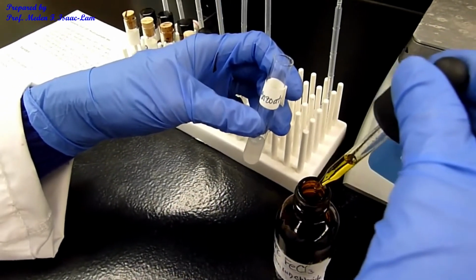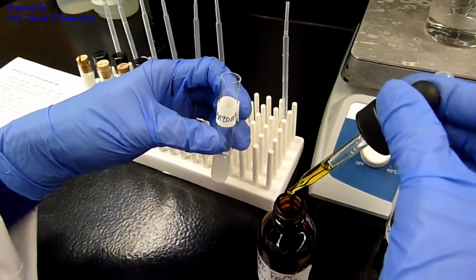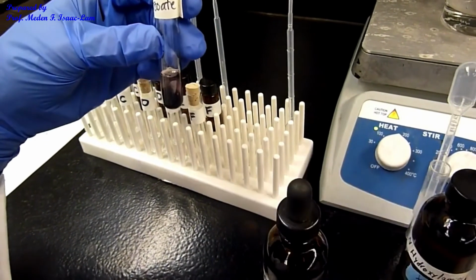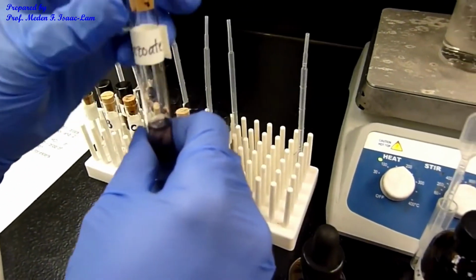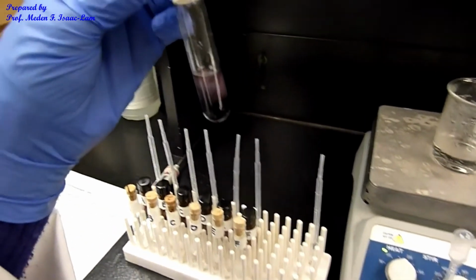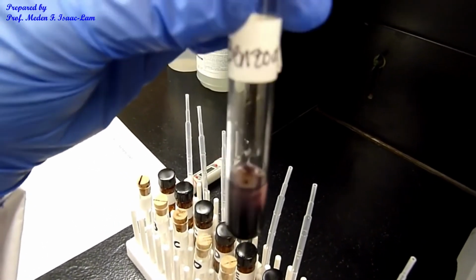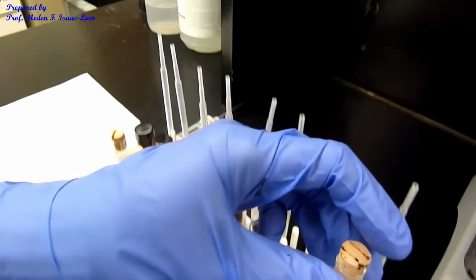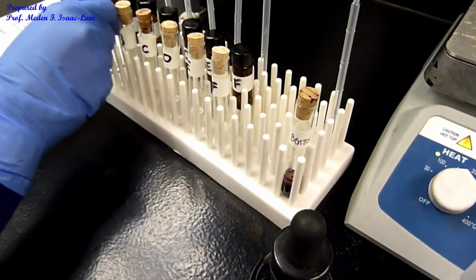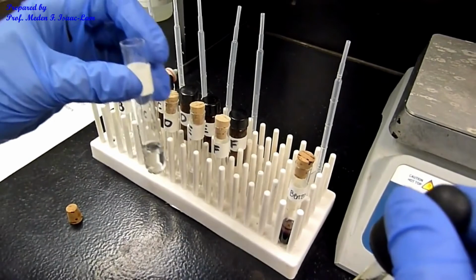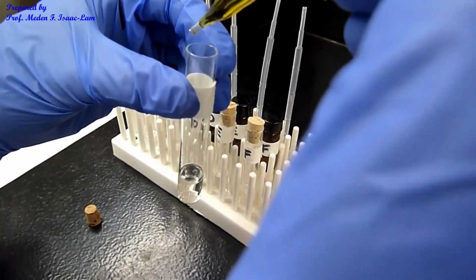So iron(III) chloride is yellowish in color. So now I have a purple color. So that's the positive test for the presence of ester. So that's what we're looking for, a positive test. So now I'm going to do the unknowns. So 1 drop of the iron(III) chloride.